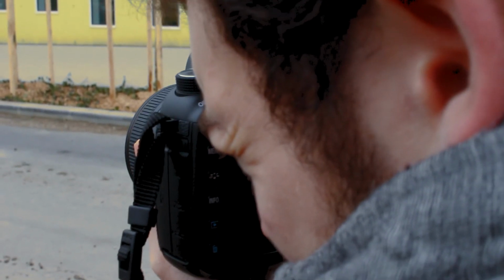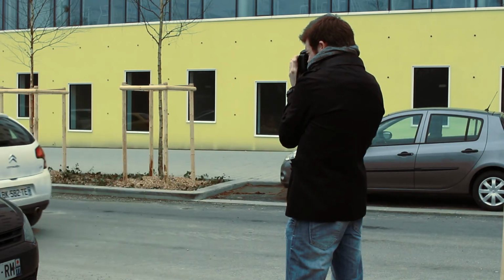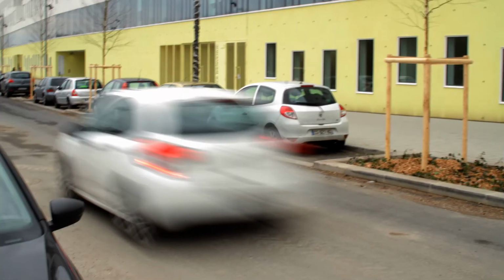Ensure that the camera is perfectly still. Target the environment in which your subject will move. Shoot your subject in movement. You should obtain a picture with a blurred subject in a sharp environment. The more you slow down your shutter speed, the more you will see motion.